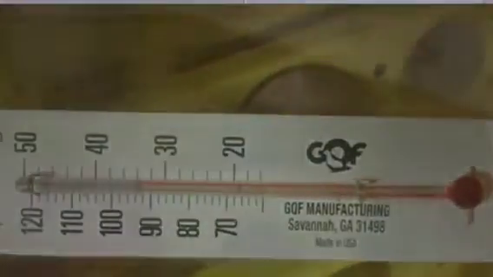This is the incubator. It is where the eggs were kept during the hatching process. It maintains a stable temperature to keep the eggs warm.